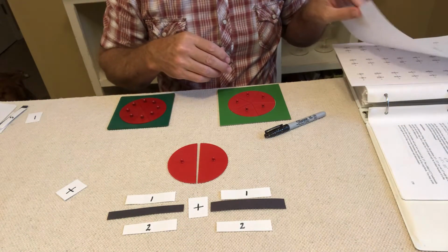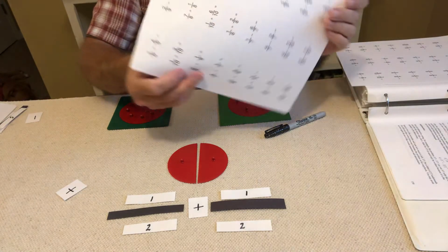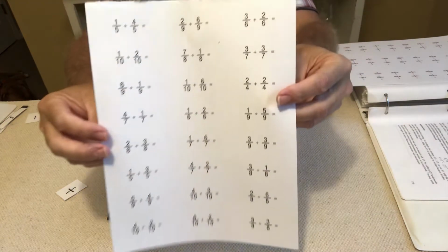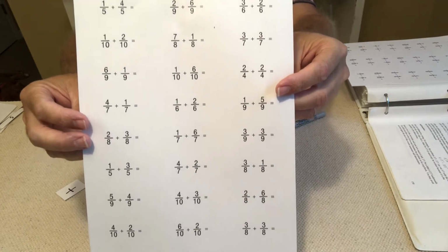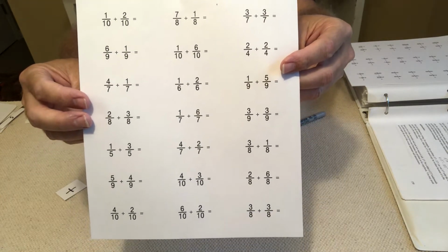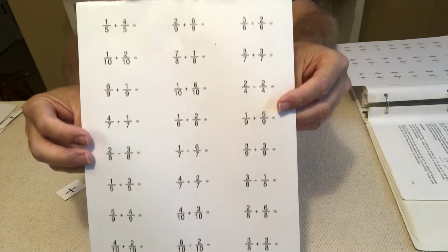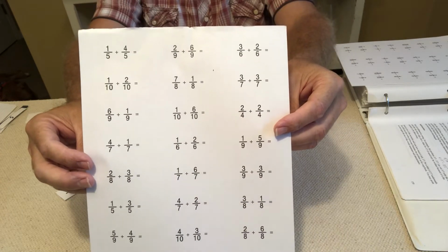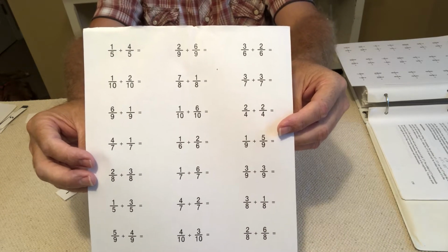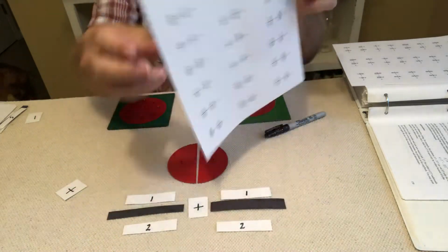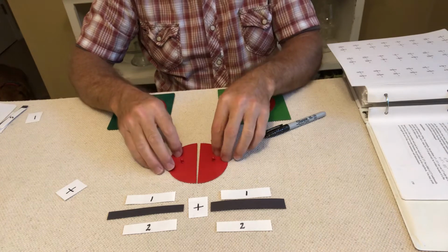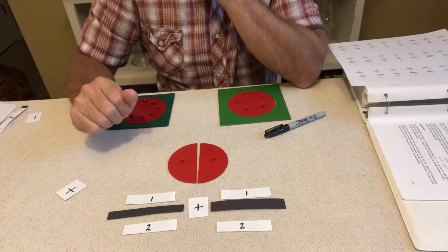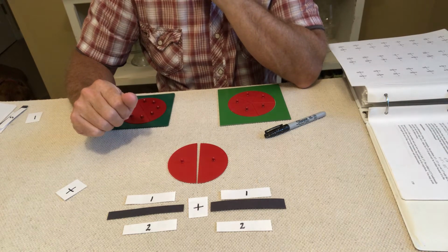And you are going to look for, like I said earlier, this sheet on the Google Drive. And it has lots and lots and lots of problems so that you can practice. And while you're practicing this, you can go to the website, virtualmontessorimaterials.com, and you can use those fraction pieces that are on that website to help you.